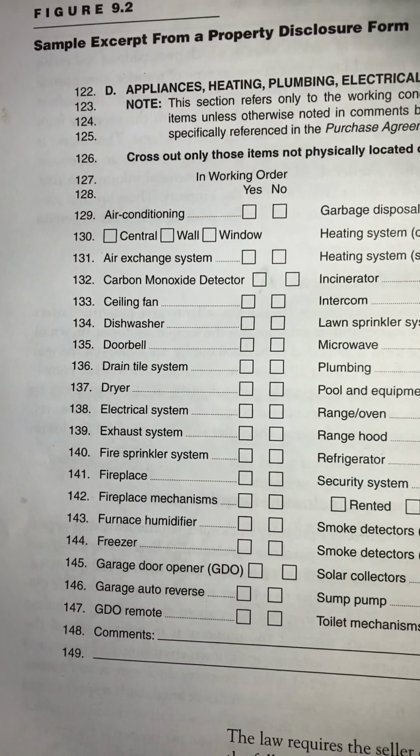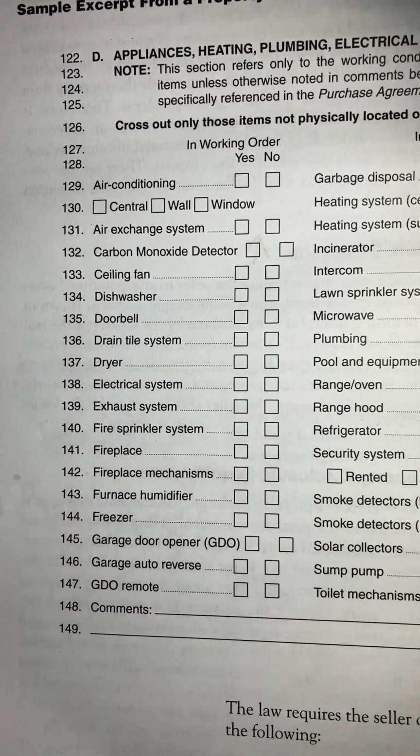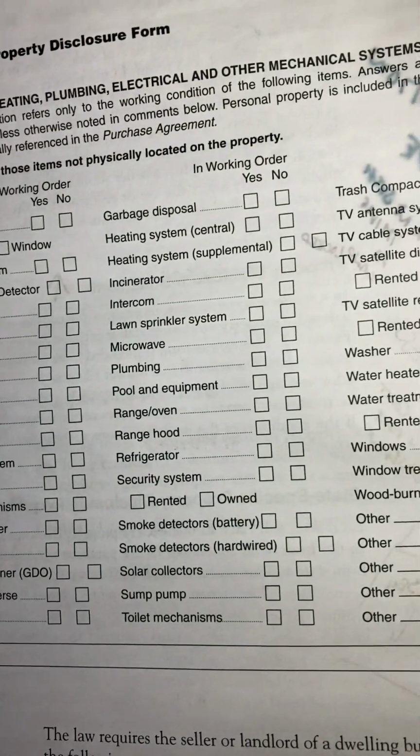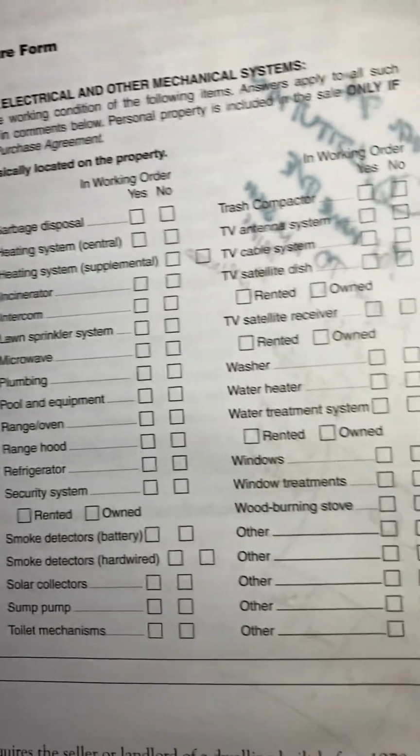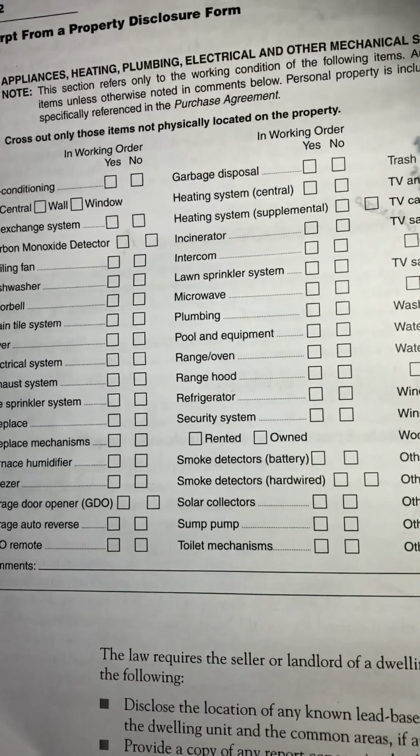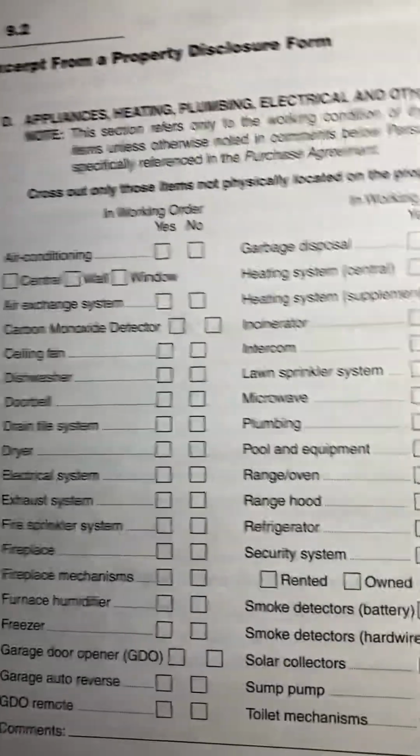It shows items like air conditioning, ceiling fans, drain systems, garage door opener, solar collectors, intercom, incinerator, trash compactor, and wood burning stove. And you have a questionnaire. Is it in working order? Yes or no?